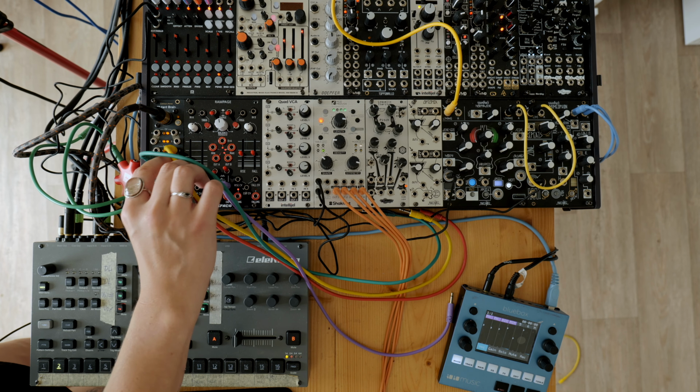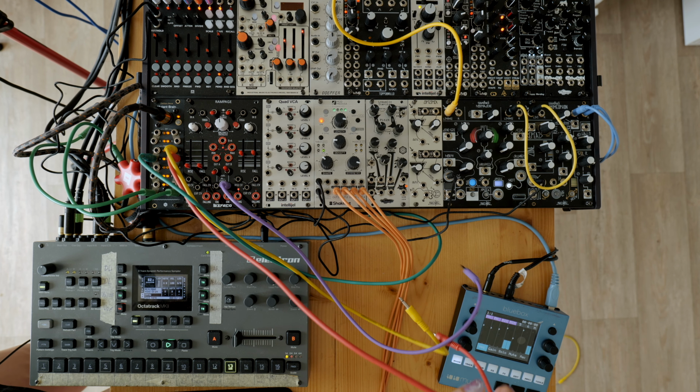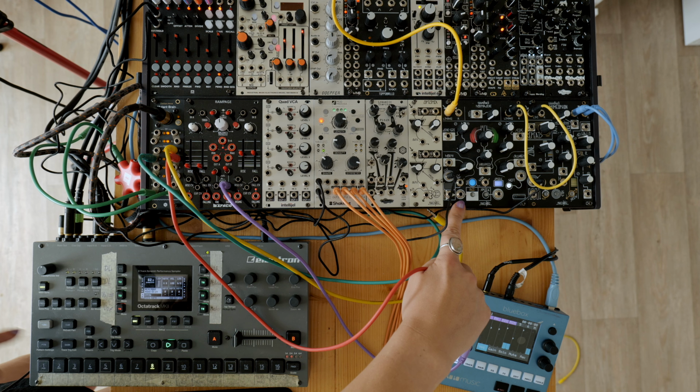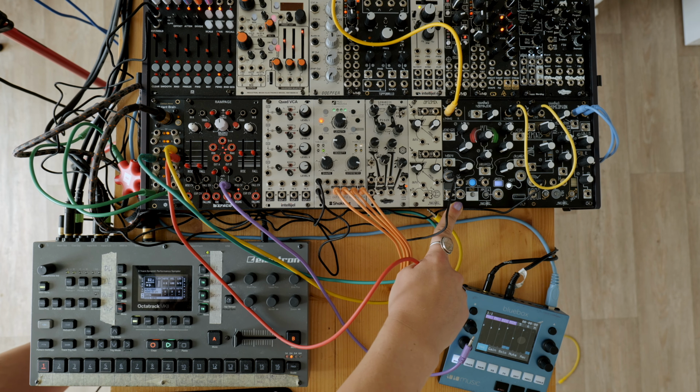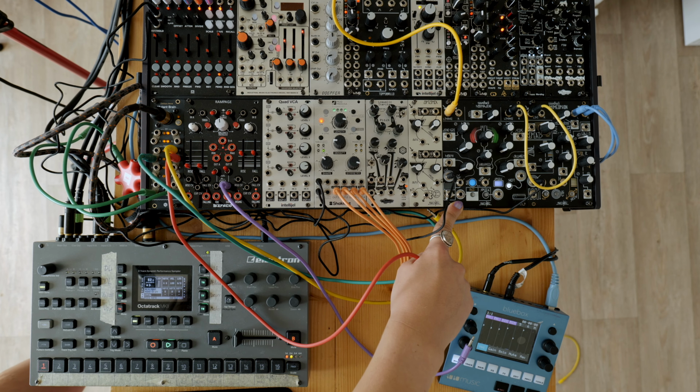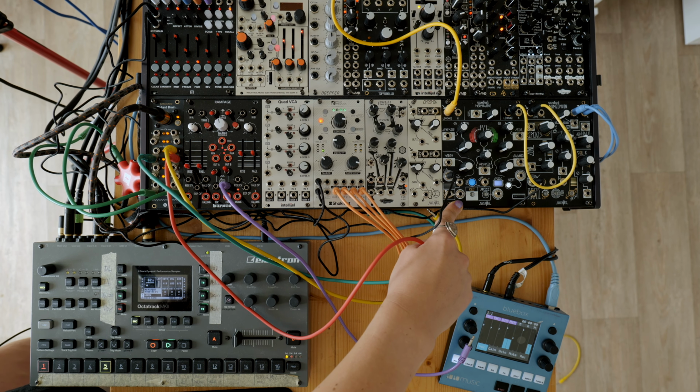Okay, let's take this. I want to record it on time, so I'm gonna use this technique with the Octatrack I've introduced before. So I'm gonna take channel 4 and patch it into the Morphagene input. Let's check what triggers we got here. Okay, it's 2. So let's just have it for one phrase.